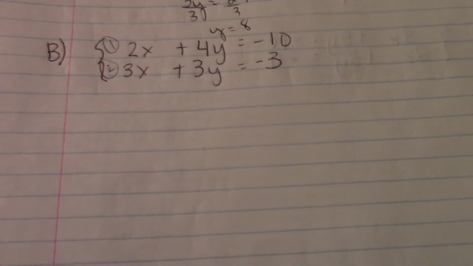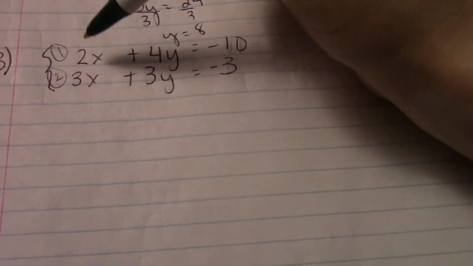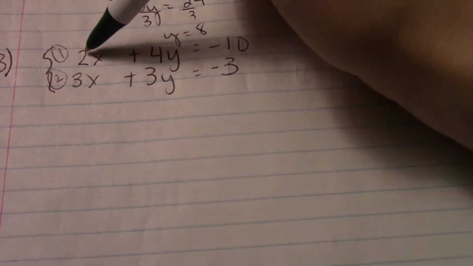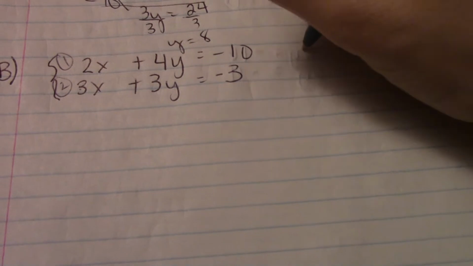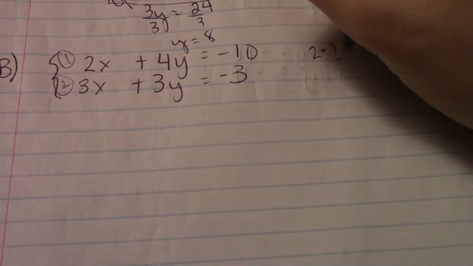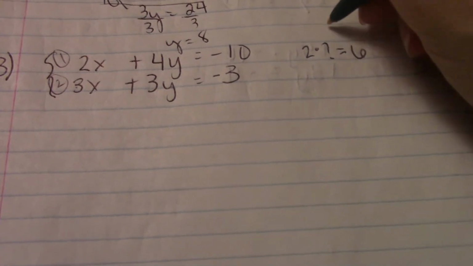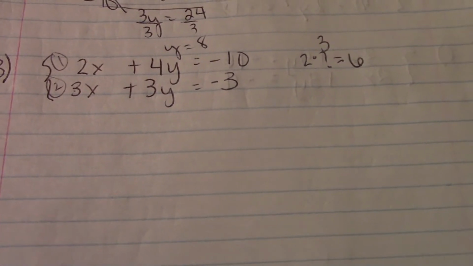Okay, so in this case, we need to get them to be the same number. Let's go ahead and cross out x this time. So what number does 2 and 3 both go into? 2 and 3 both go into 6. So 2 times what gives me 6? So 2 times 3 gives me 6.